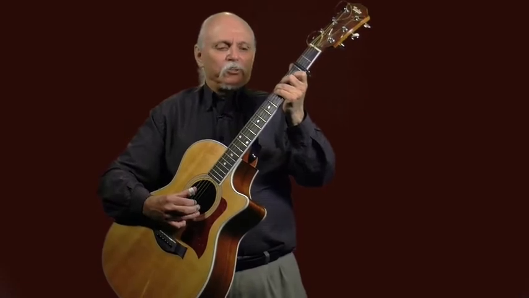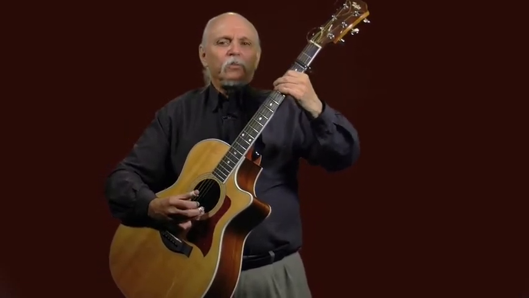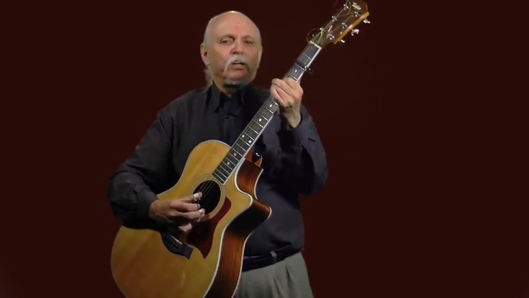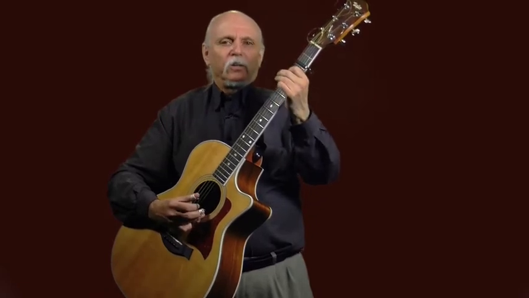Notice that in the minor, as I'm playing it, I finger the fourth string on the first fret rather than on the second, as I would in major. So here's major. There's the third note, fingered on the second fret. Here's minor, the third note, fingered on the first fret.